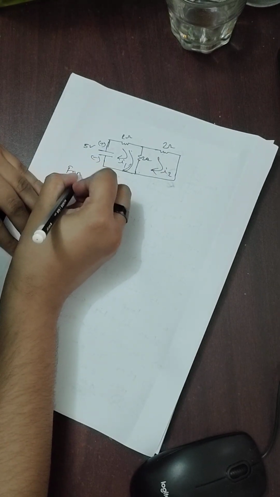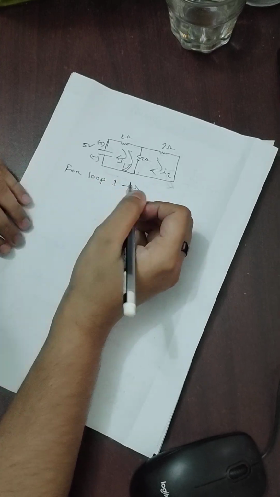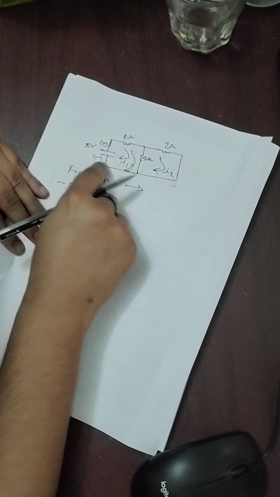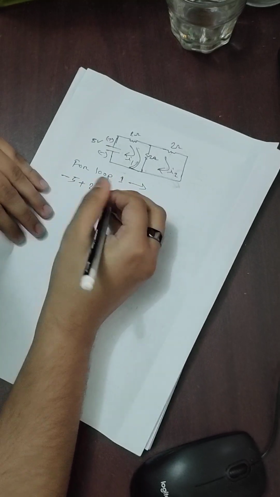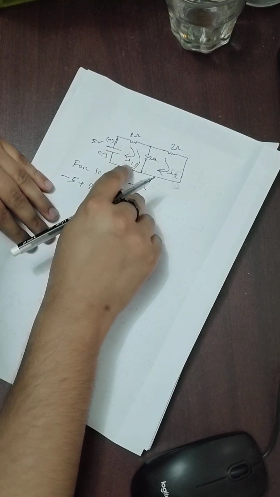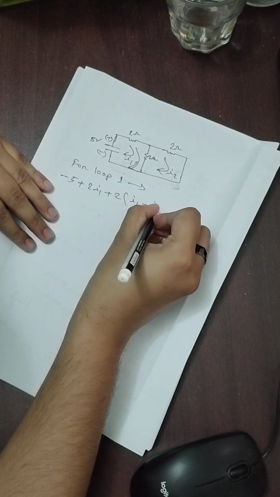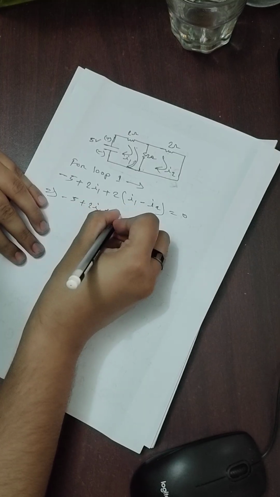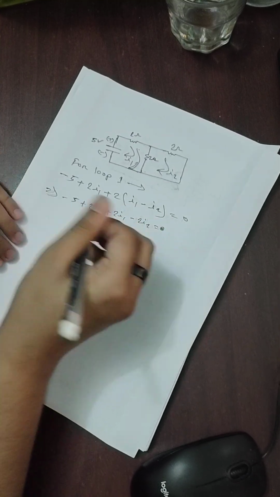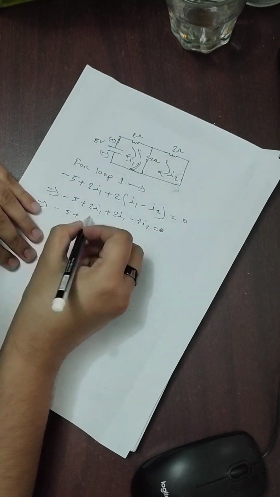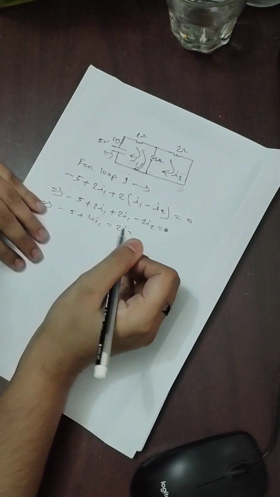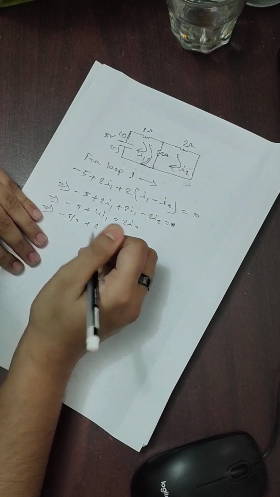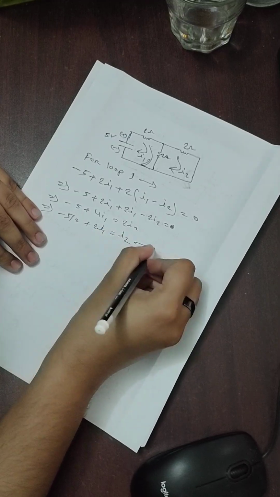So for loop 1, minus 5, because it is passing through the negative direction, so minus 5, plus 2 I1, plus 2 is common for I1 and I2, and we are solving for I1, so 2 common, I1 minus I2 equal to 0. Minus 5 plus 2 I1 plus 2 I1 minus 2 I2 equal to 0, so minus 5 plus 4 I1 equal to 2 I2, so minus 5 by 2 plus 2 I1 equal to I2. This is equation 1.